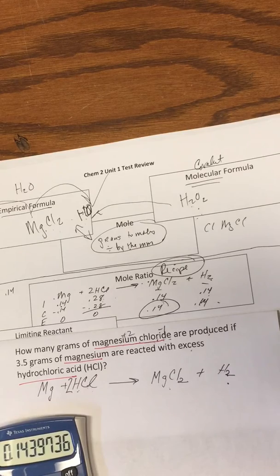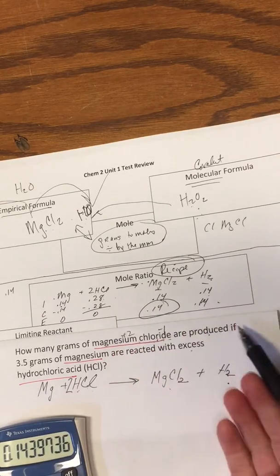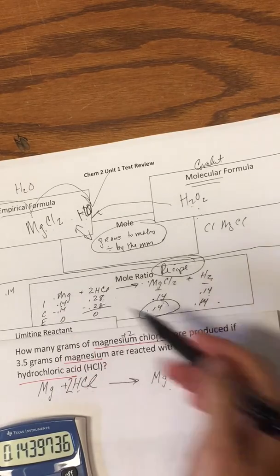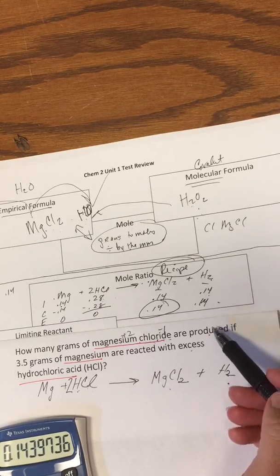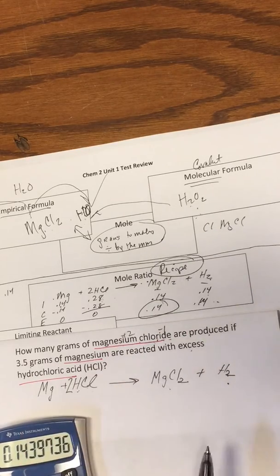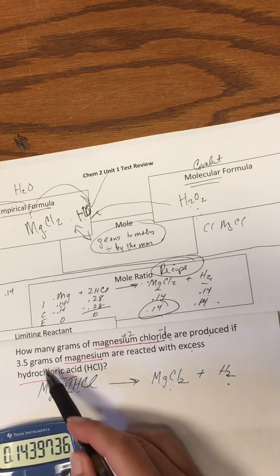But you know how many of the problems, it's not just one thing that you need. You need to know multiple things and multiple questions. So you might as well just set it up, because then you can quickly use the table to suss out how many grams of that, how much is left over, all that kind of stuff, especially when we get to limiting reactant. So anyway, now that we have 0.14 moles of magnesium chloride, the question's asking for grams.